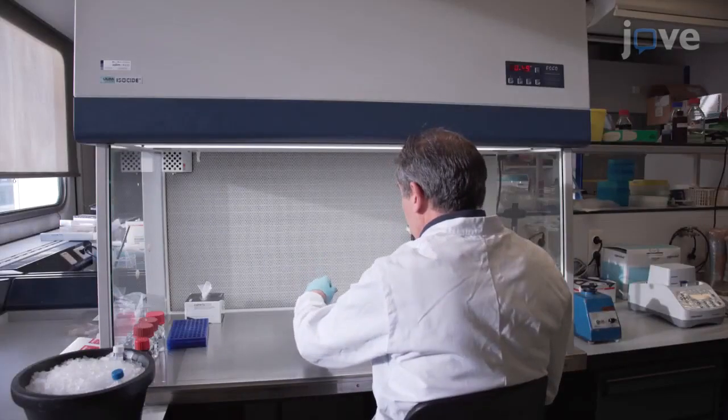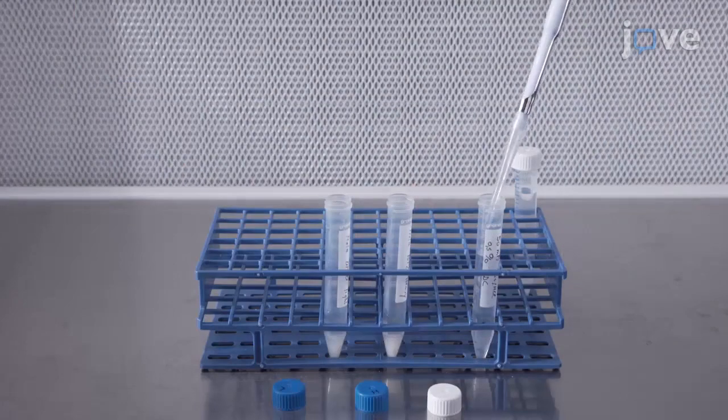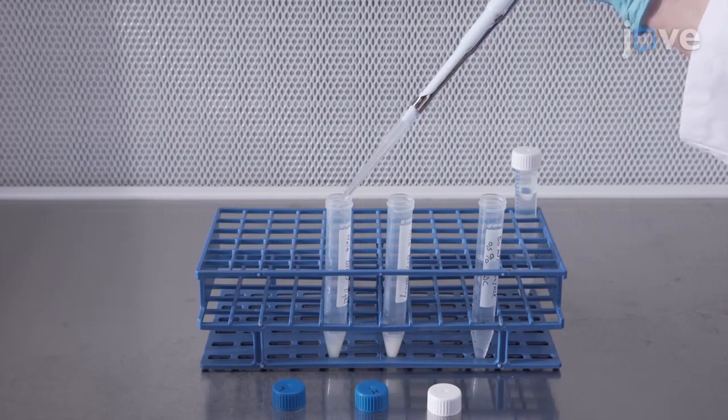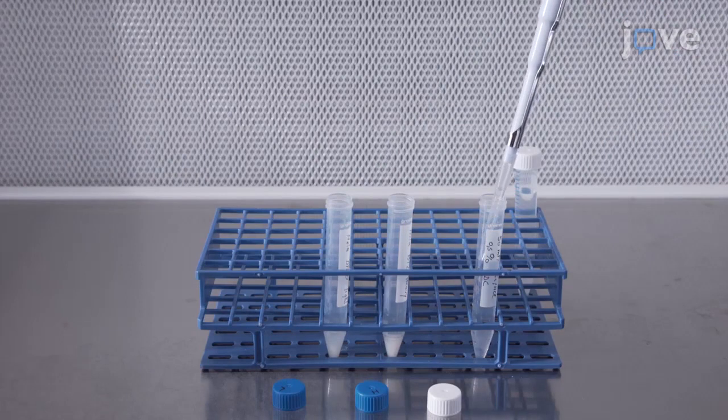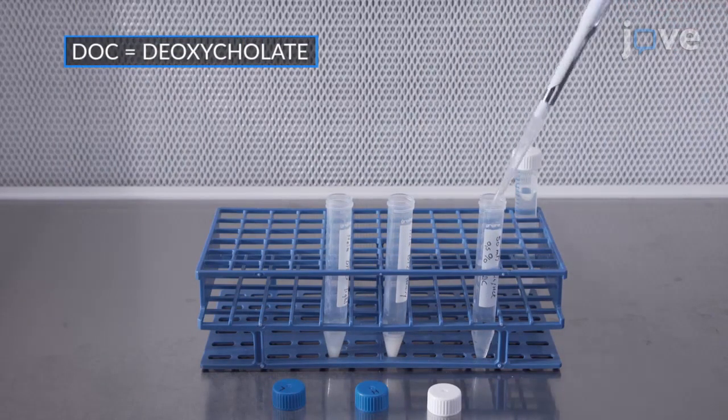Begin by preparing cultured cells or mouse brain tissue for the experiment. If working with cells, lyse the cell pellet from one 150 cm squared culture plate in 2 milliliters of ice-cold 50 millimolar Tris-HCl with 0.5% sodium deoxycholate.